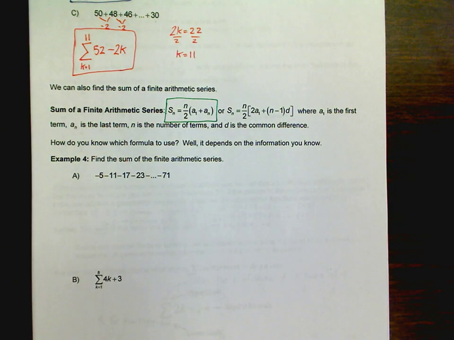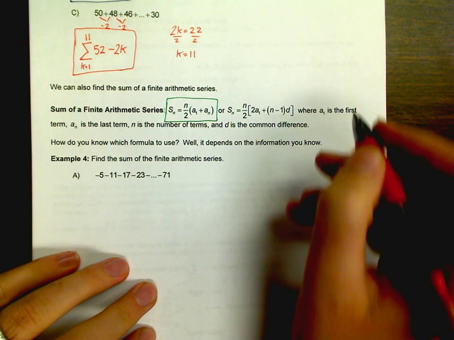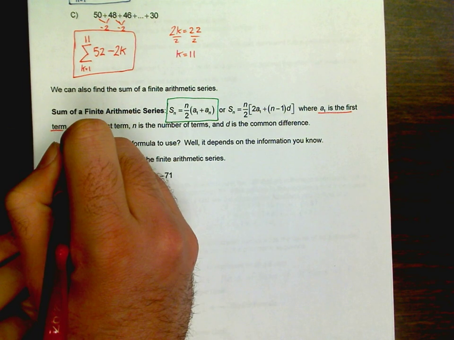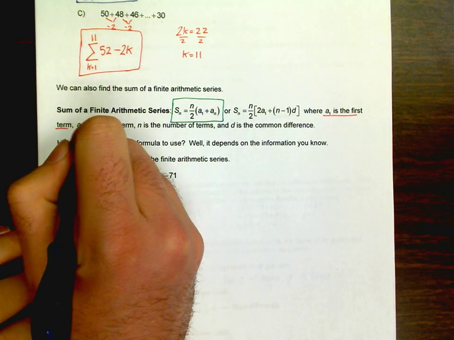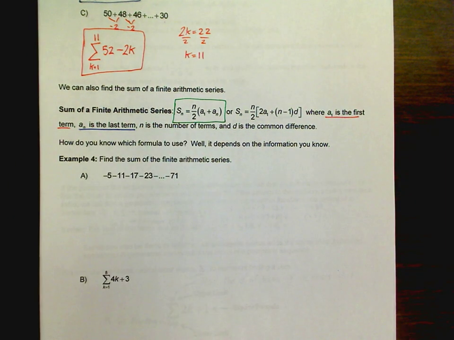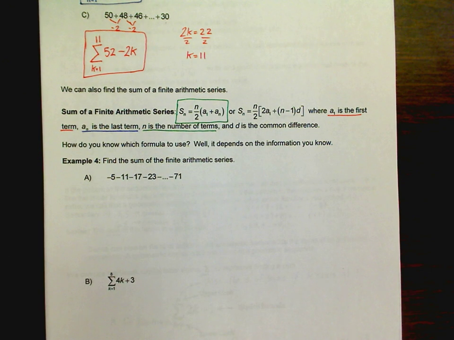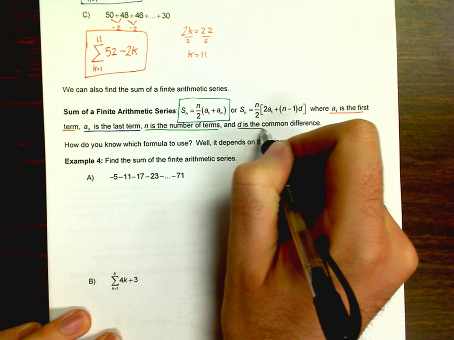Now, you will notice that it lays out what each thing is. So A1 is the first term, and colors are fun. A sub n is the last term. N is the number of terms. And D is the common difference that's not used in our formula. It's used in the second one. But just good to know.